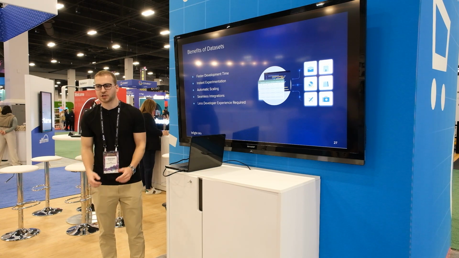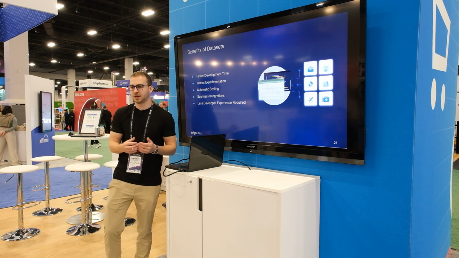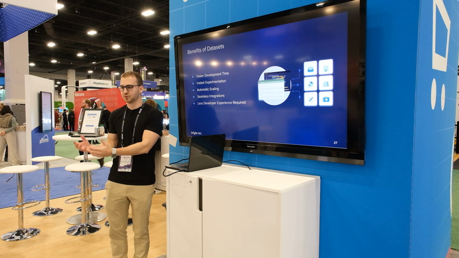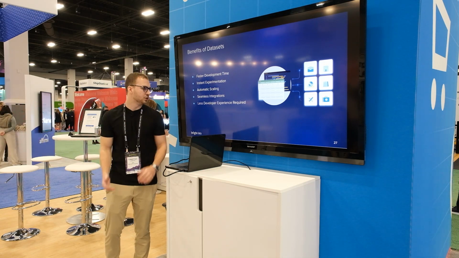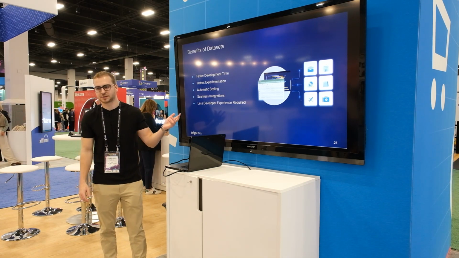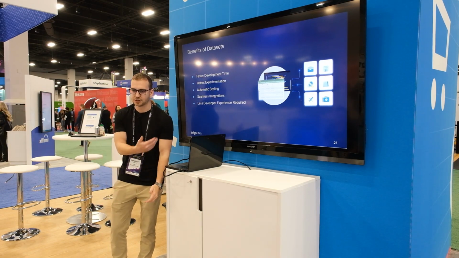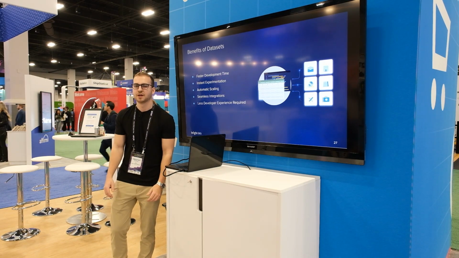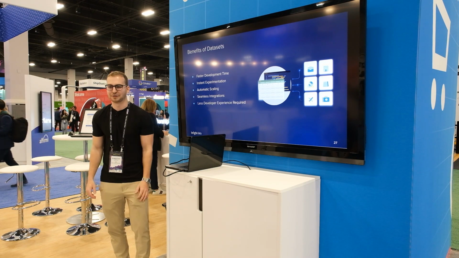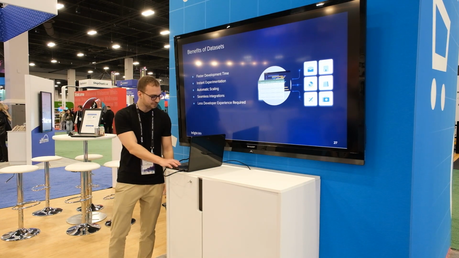Seamless integrations, I mean, you could just go and look at it on the UI of the website, but for a lot of us, we have our own internal tools where we want to ingest this data. We can do that. And then obviously less developer experience required. Any of you sitting in the audience here could use this data set tool and go and do the filter. You don't need an experienced developer like one of our audience members to be able to do that, right?